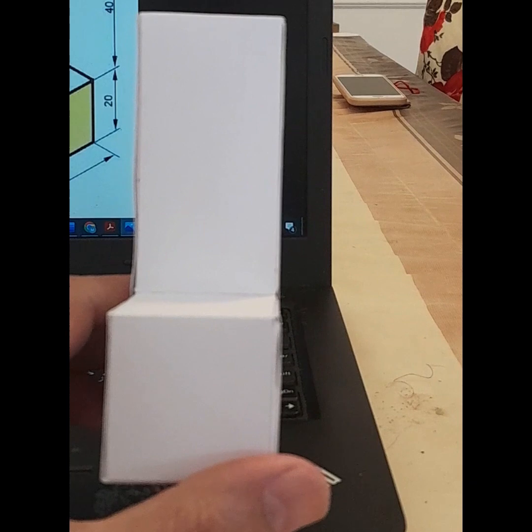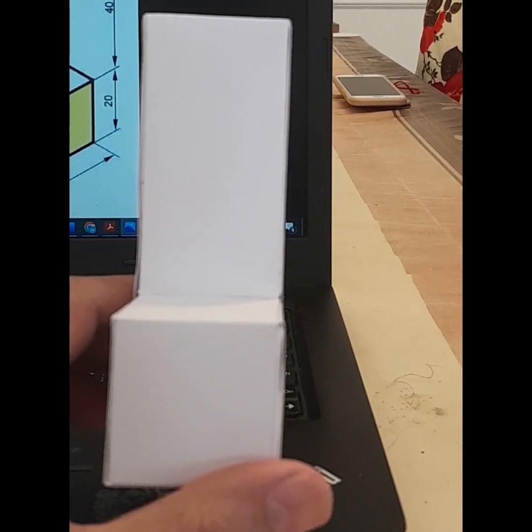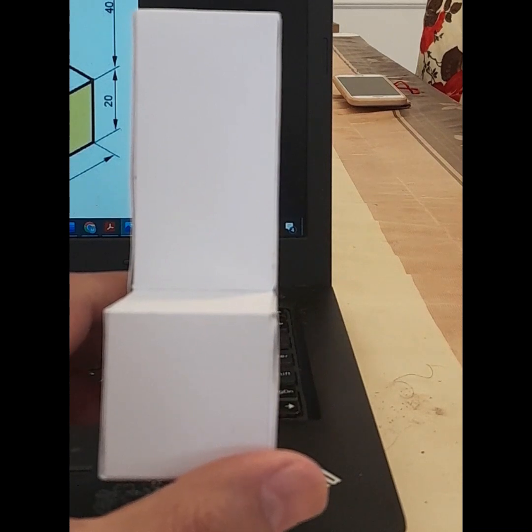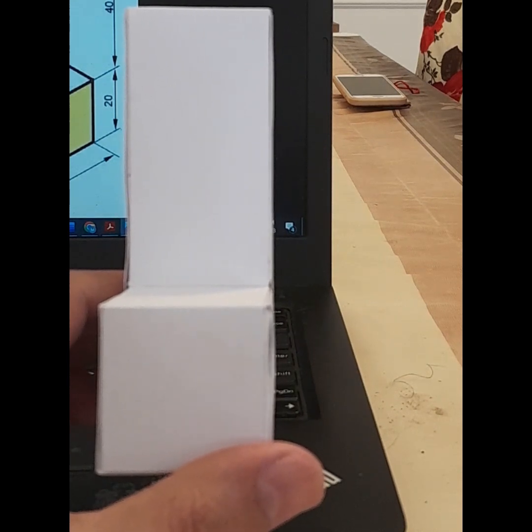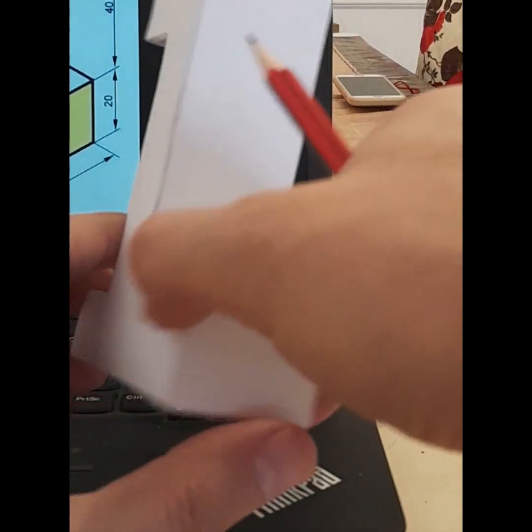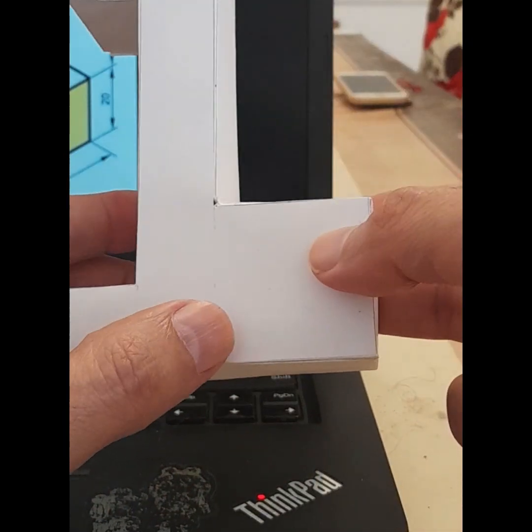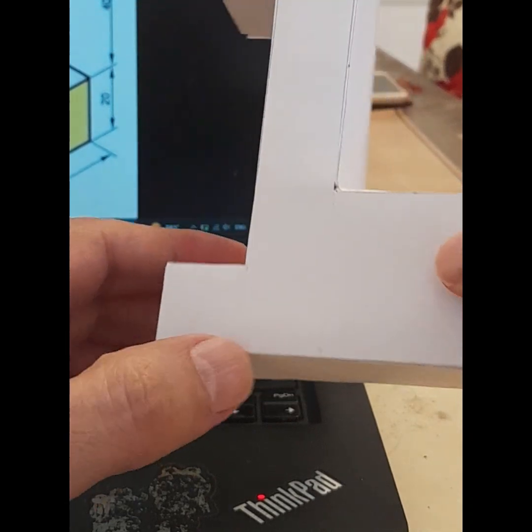Hidden surfaces are represented by dashed lines, as you learned at the beginning of the engineering drawing course. We have different types of lines, continuous lines that we use to represent apparent surfaces, and the dashed line is used to represent the hidden line.